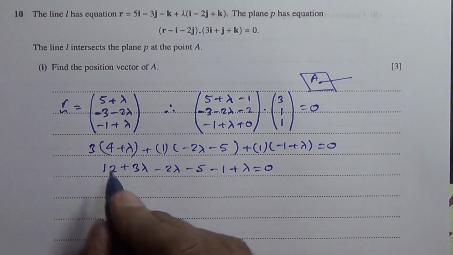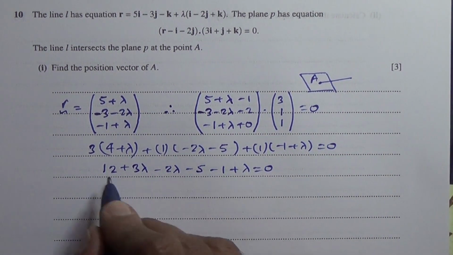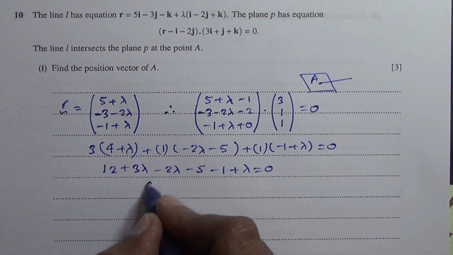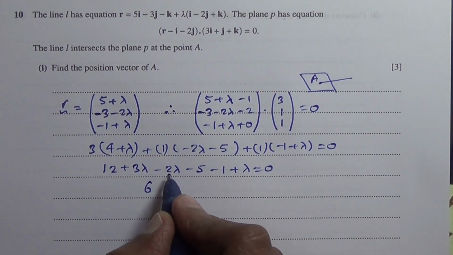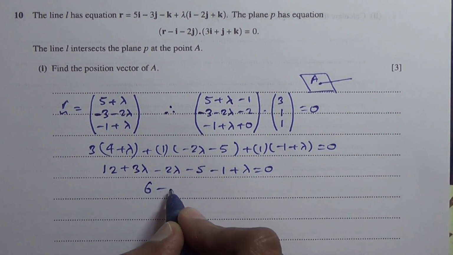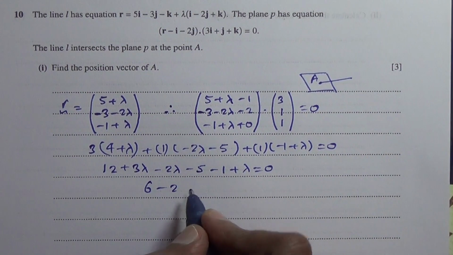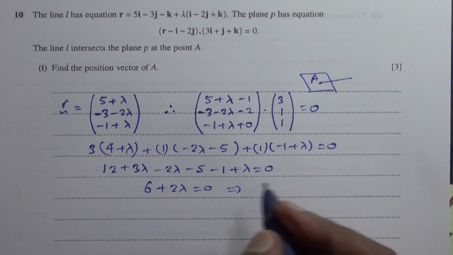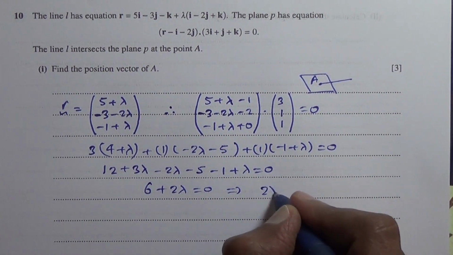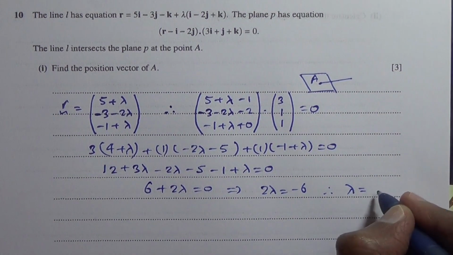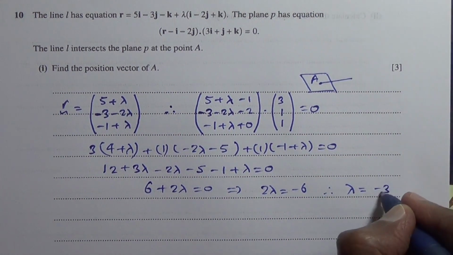From here, 12 minus 5 minus 1 is 6, minus 2λ plus λ is minus λ, 3λ minus λ is 2λ, so 6 plus 2λ is equal to 0, indicating that 2λ is equal to minus 6, therefore λ is equal to minus 6 divided by 2, which is minus 3.